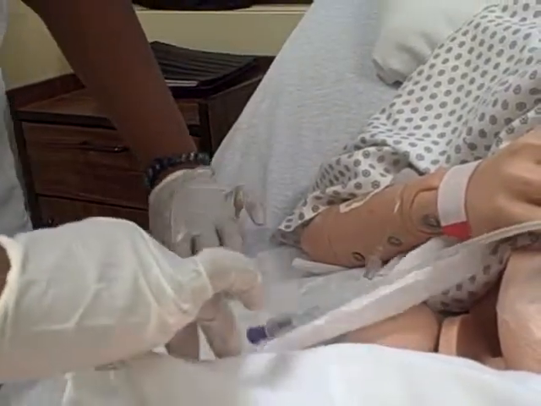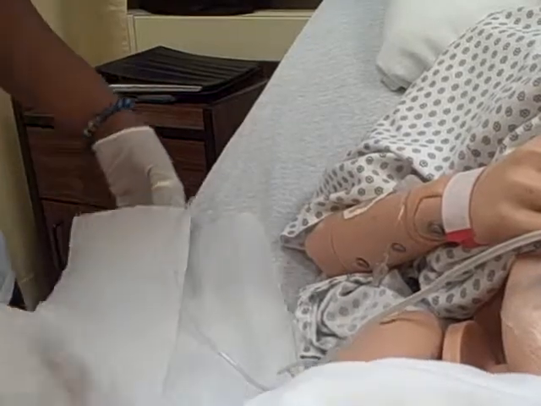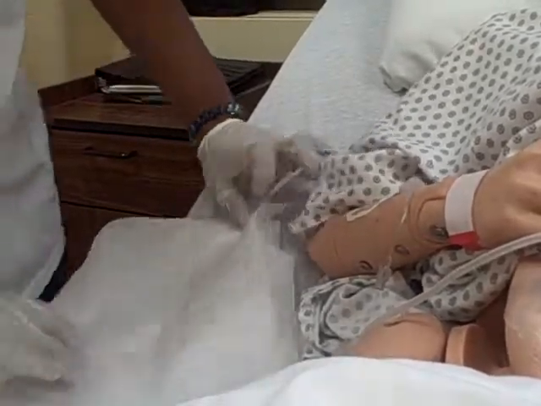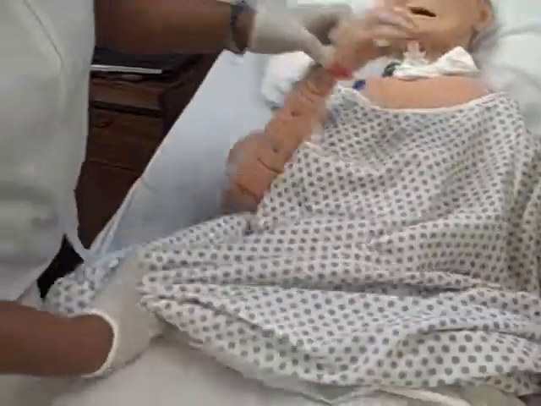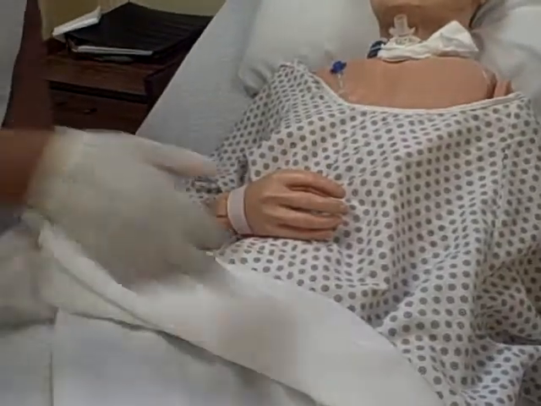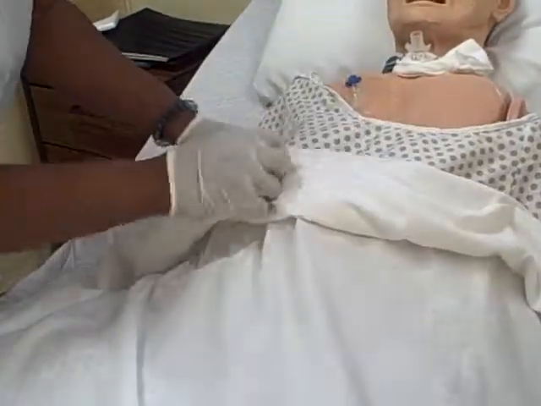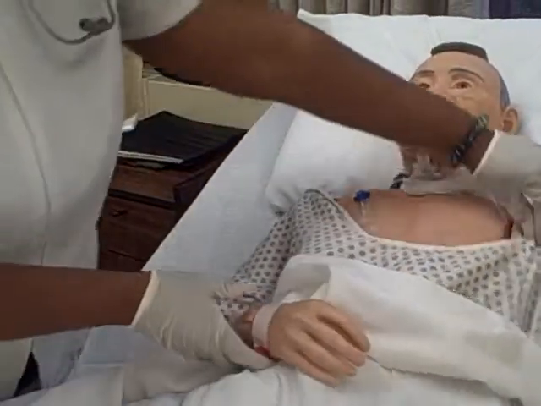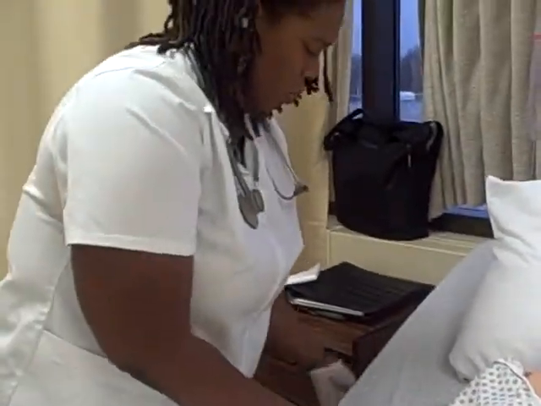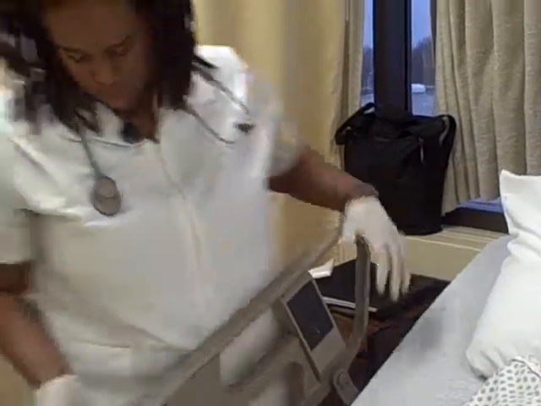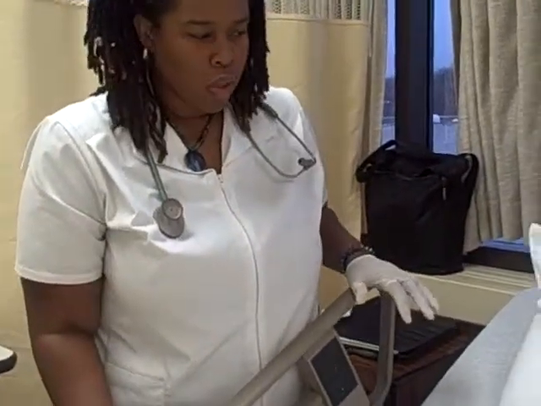I'm going to clean up the area, removing the protective pad and discarding this. I'm going to make sure that the patient is comfortable, maintaining patient privacy. I want to leave the call bell within reach of the patient. Put up the side rails. Lower the bed to the lowest position.